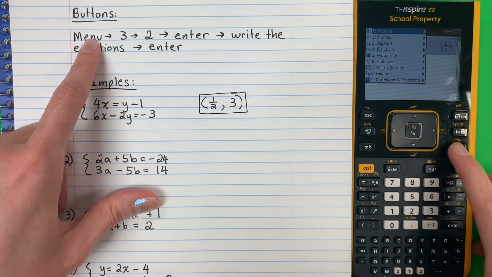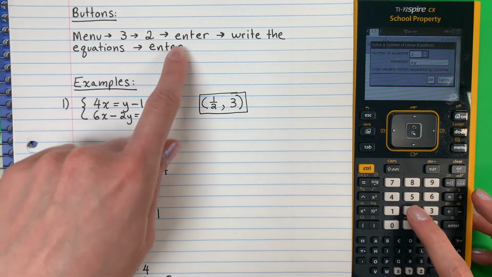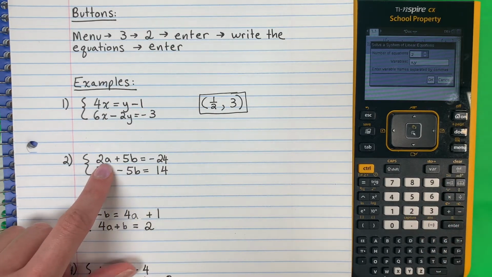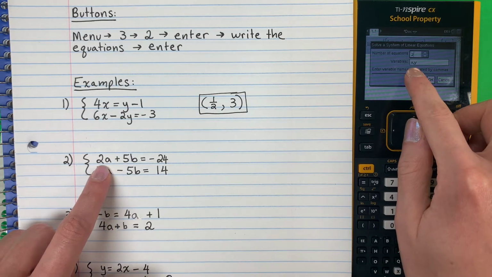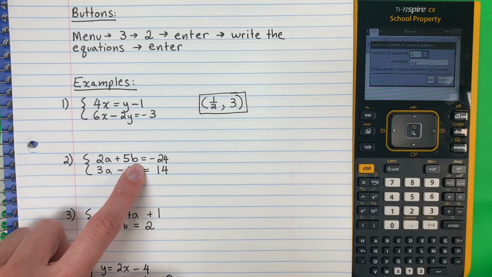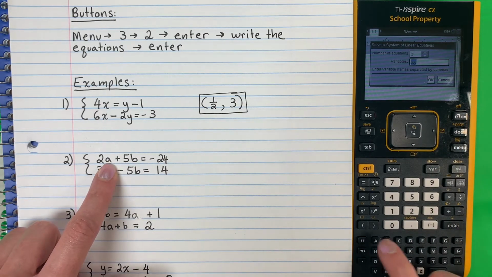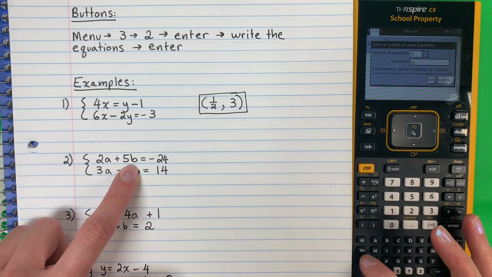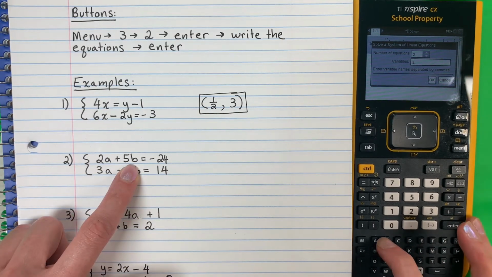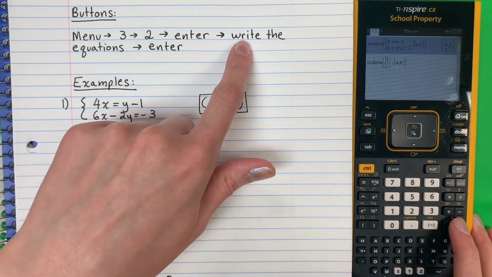So menu, 3, 2. Okay, now here I have different letters. No XY, it's A, B. So A will be X, B will be Y. So go ahead and put A, comma, B. Okay, and then you're going to go ahead and push enter. All right, write the equations.